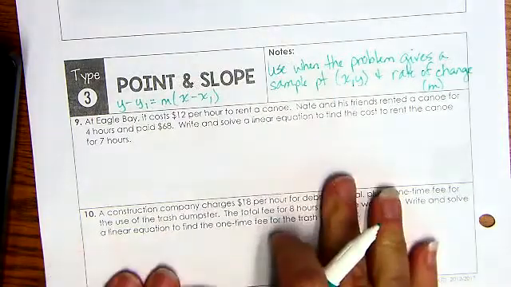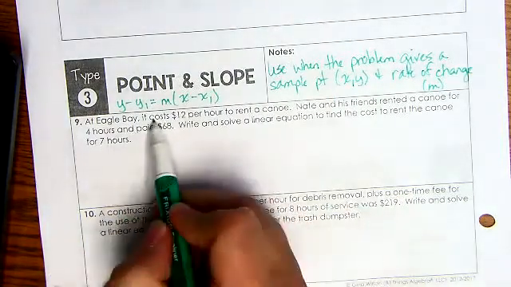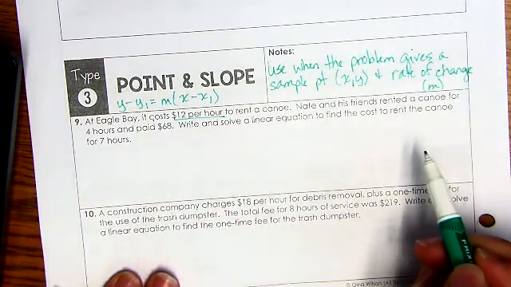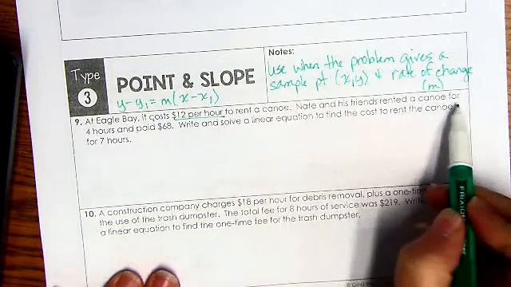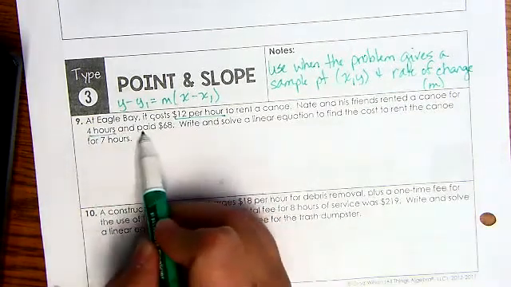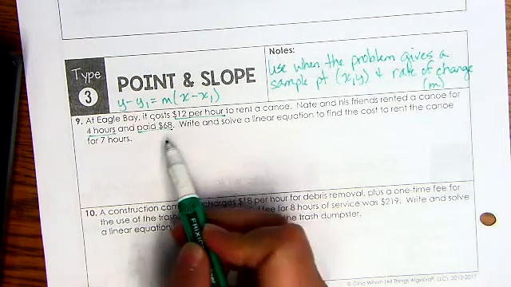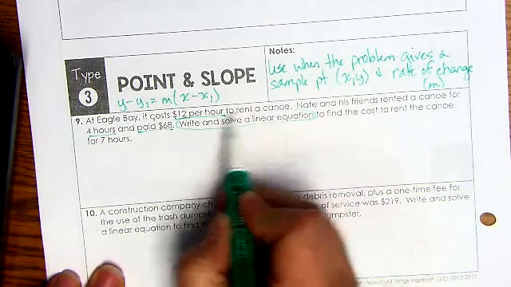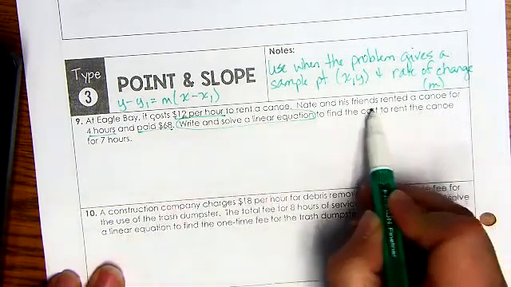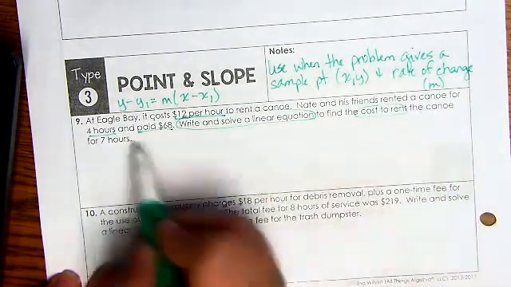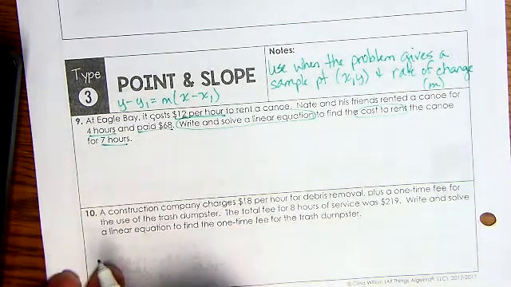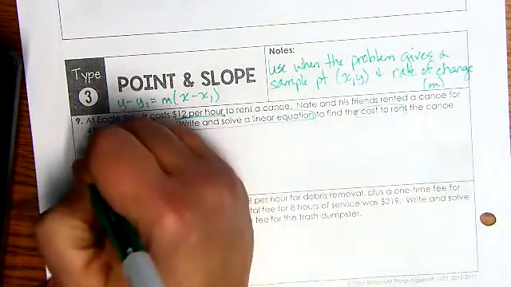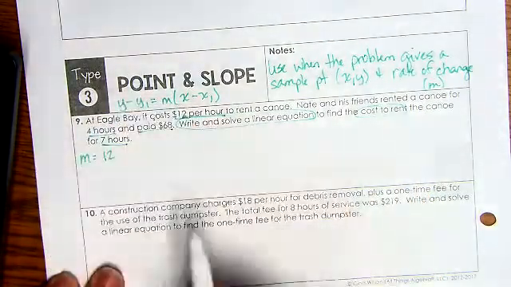Okay, so it says at the Eagle Bay, it costs $12 per hour to rent a canoe. That's making me think that's the slope. Nate and his friends rented a canoe for 4 hours and paid $68. There's my point. We have to write and solve a linear equation to find the cost to rent the canoe for 7 hours. Okay, so here we go. So we're going to take my information that's given to me. My slope is 12.